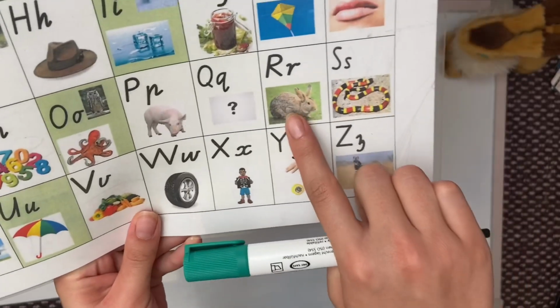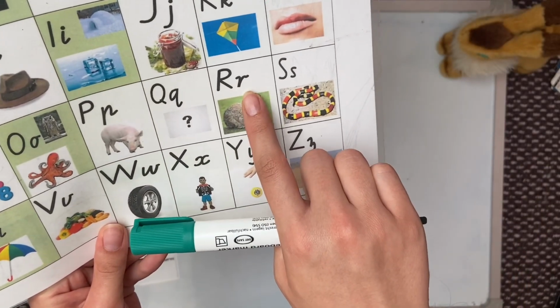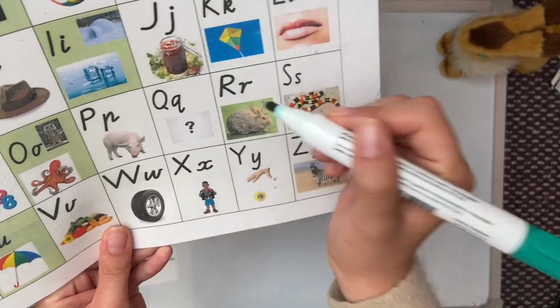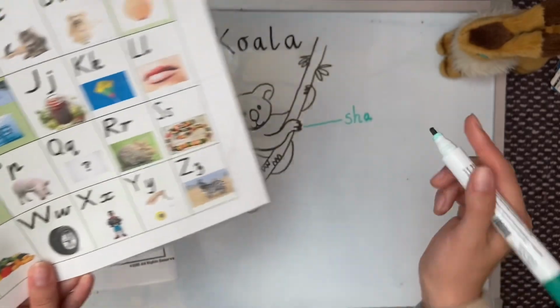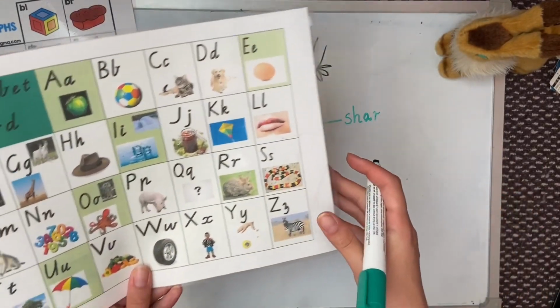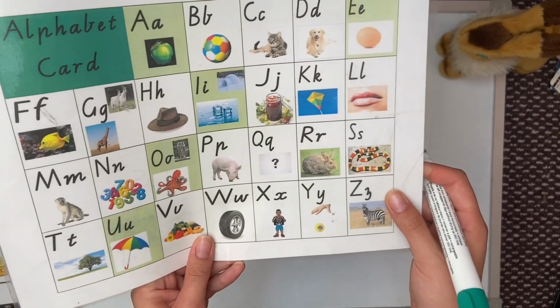R for rabbit. That's an R. I'm going to copy the lowercase r, that's this one here, onto my whiteboard. Sharp, sharp. Do you hear that p sound?